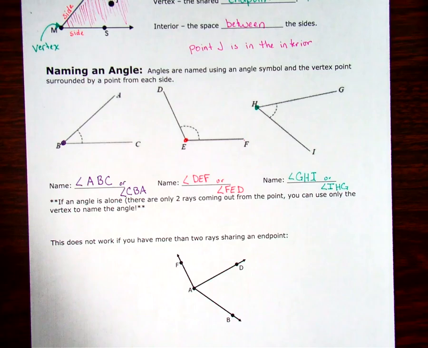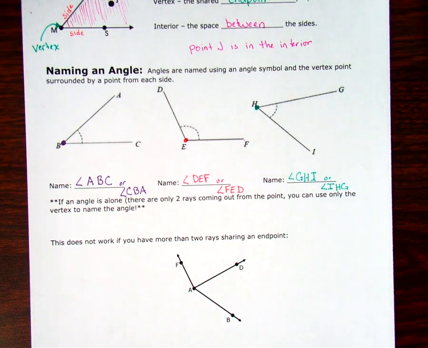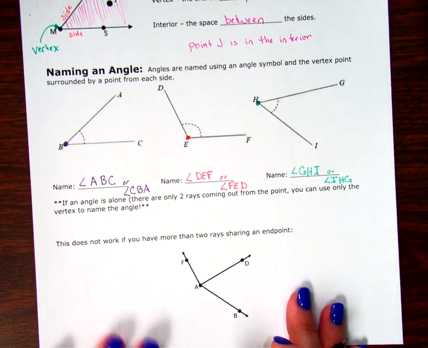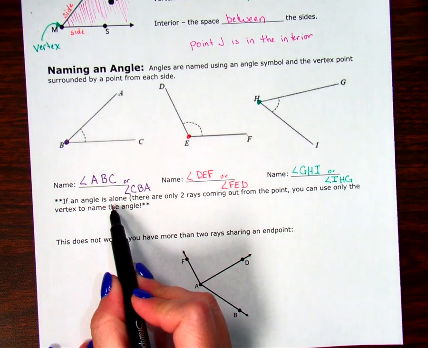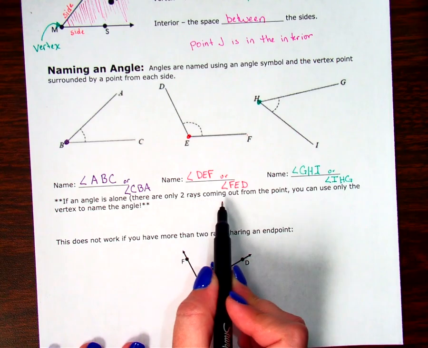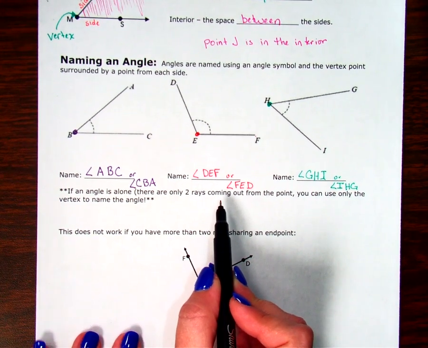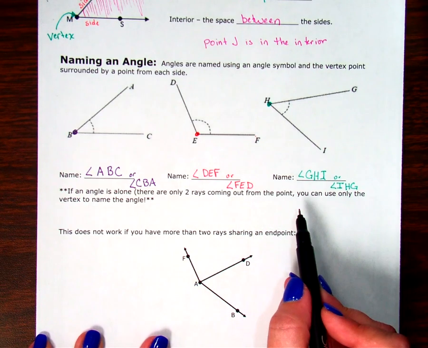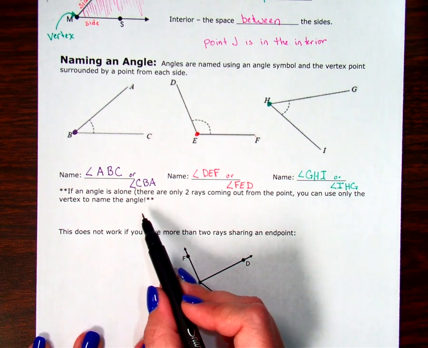Okay? The next thing we're going to look at is when we're naming angles, we need to also remember that if an angle is alone, there's only two rays coming out of the endpoint. We'll look at what I mean by not alone in a second. We can use just the vertex to name the angle.